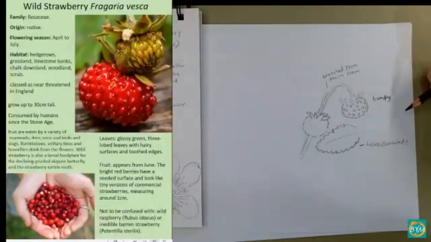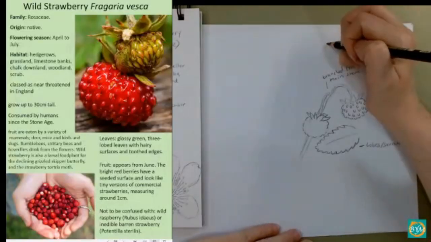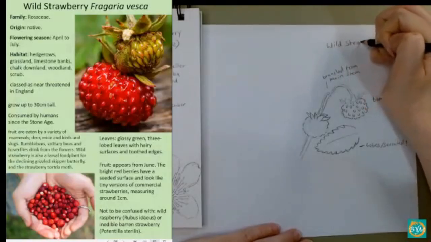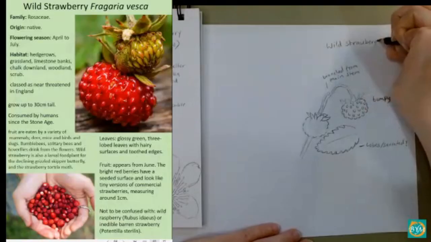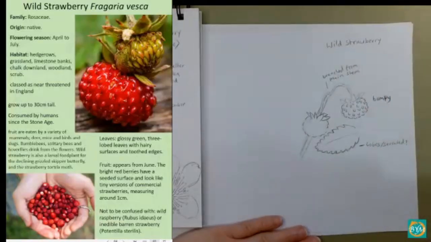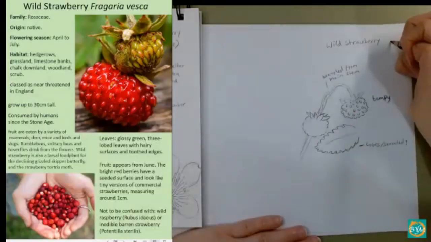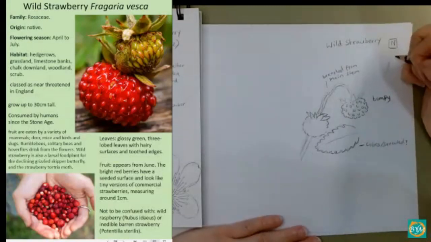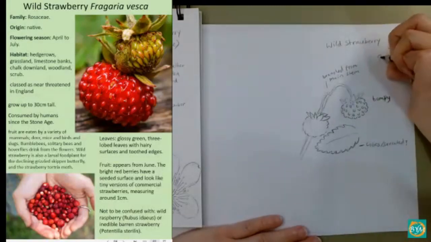Okay, so we are looking at the wild strawberry. And this again is part of the Rosaceae family. It is native and it is edible. The flowering season is between April and July.